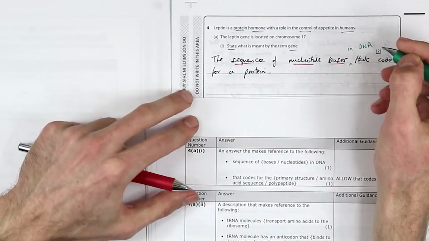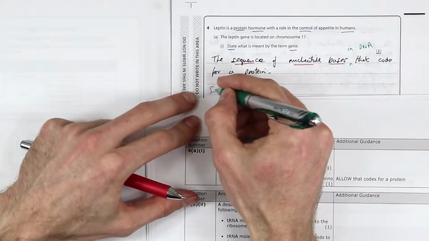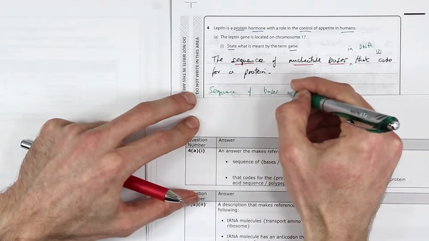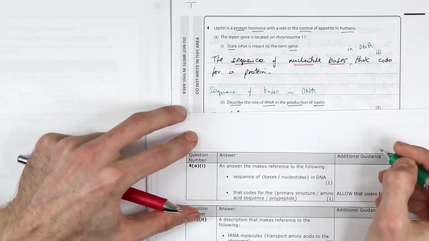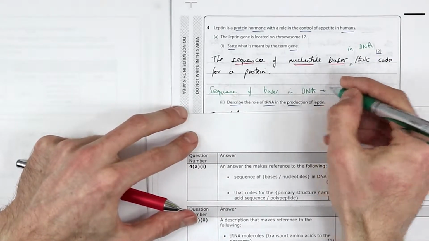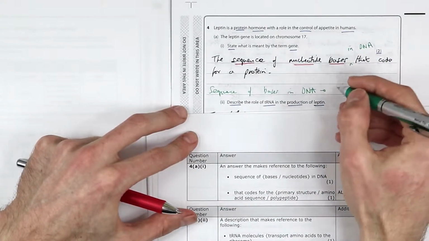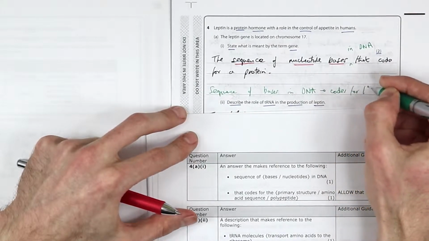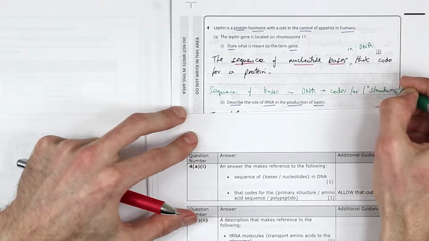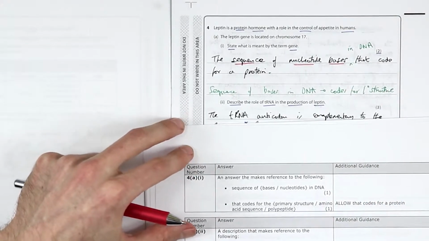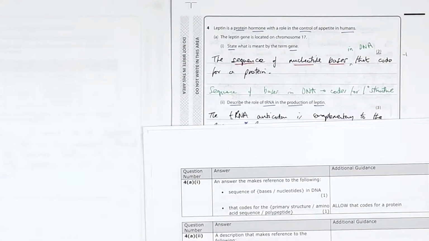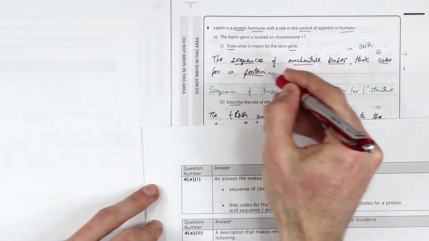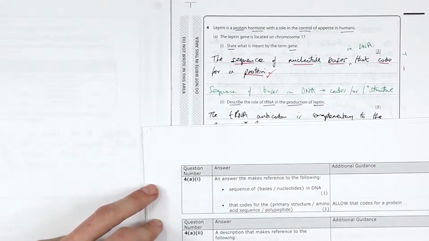That's why it's so important to write these definitions out. And I'm going to write it out as 2 bullet points. Well, okay. No, I'm not, because I don't have space. Codes for primary structure. Oh, can't believe it. Can't believe it. So I got the mark for the protein.